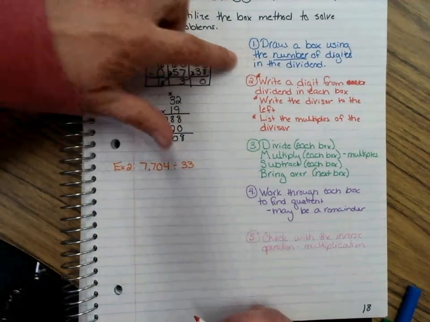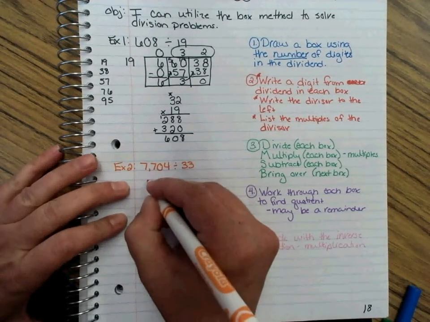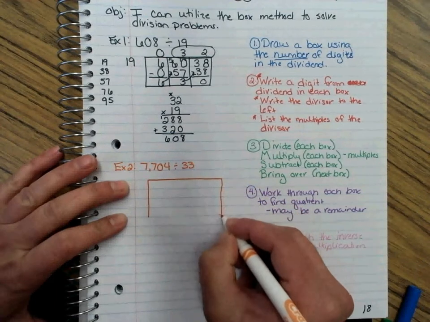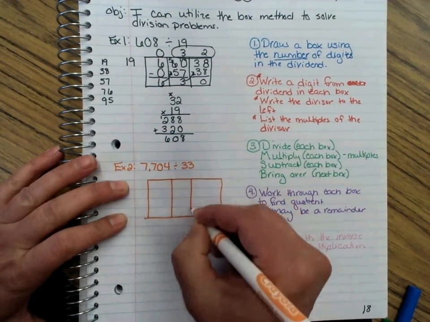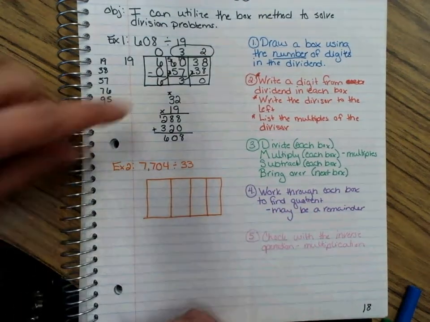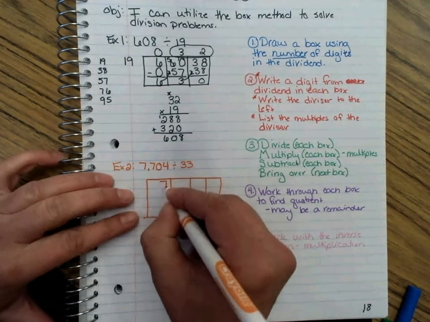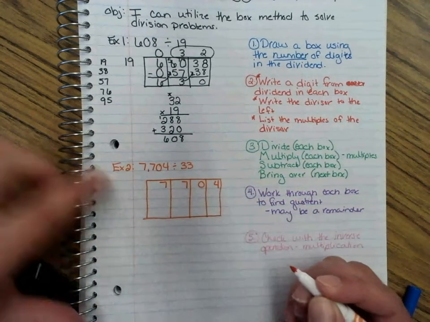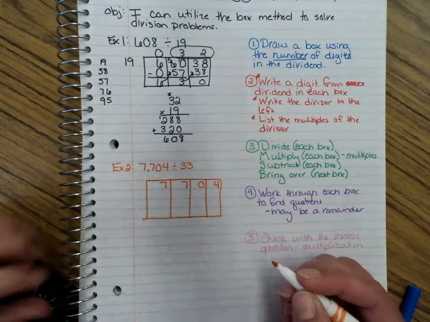Okay? So I go back through my steps. I need to draw a box using number of digits in the dividend. So 1, 2, 3, 4. So my box is going to be big enough. Okay. 1, 2, 3, 4. So now it says write a digit from the dividend in each box. So I've got 7, 7, 0, 4. Once again, I put them all the way to the right because when I bring it over, I want room to put something in front of those numbers.